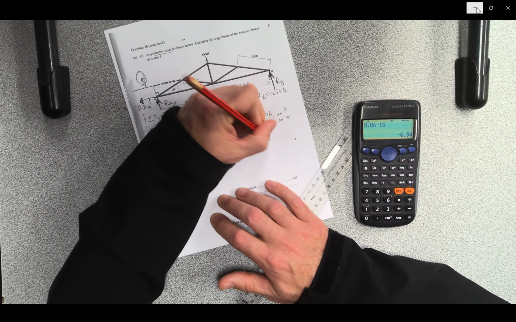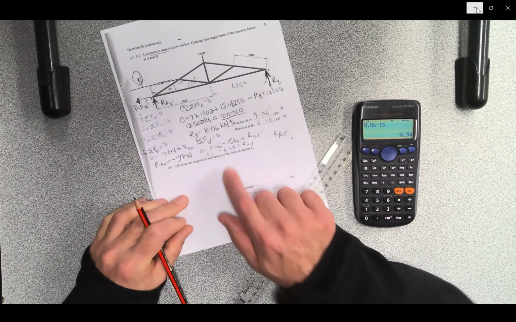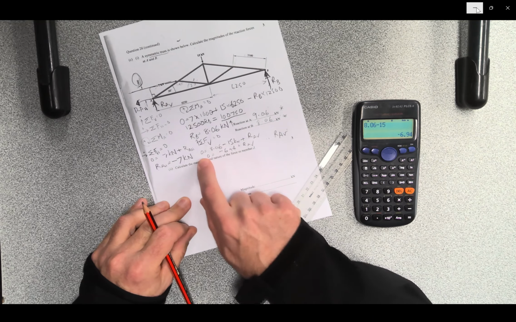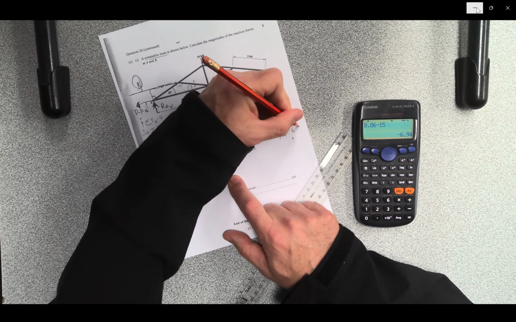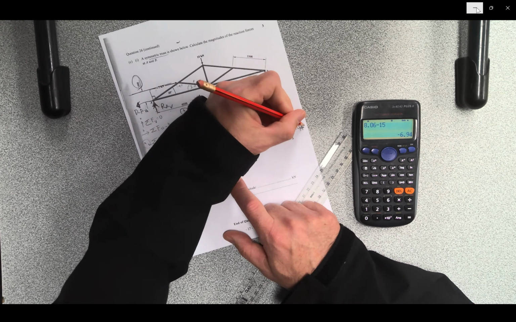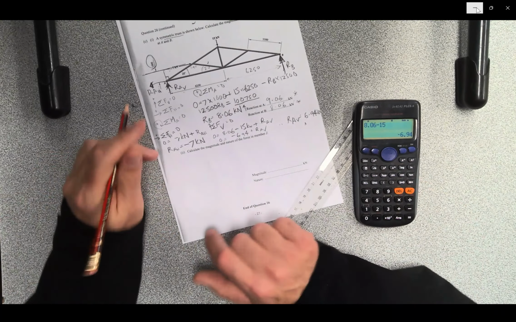Therefore, RA vertical, making it the subject of the equation, we take this negative over the other side of the equal sign, we get 6.94 kilonewtons. Okay, so we're very close to getting our reaction at A now.